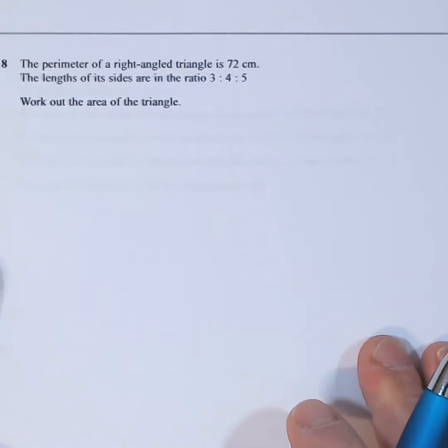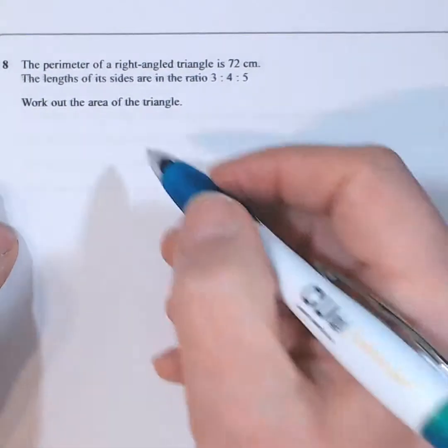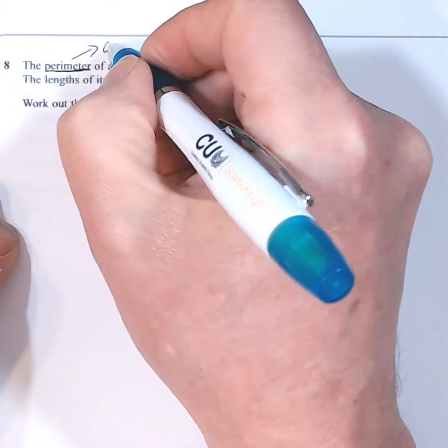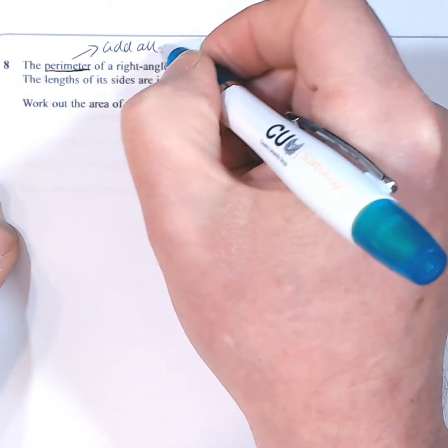Okay, so this next question talks about the perimeter. So again, the UWhat principle, underlined key information. So we know perimeter means add all edge lengths.